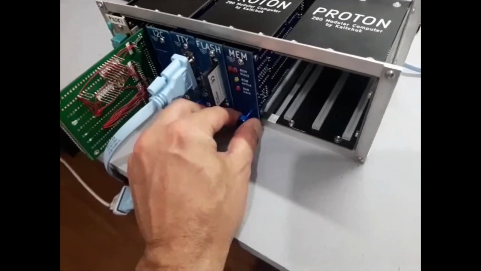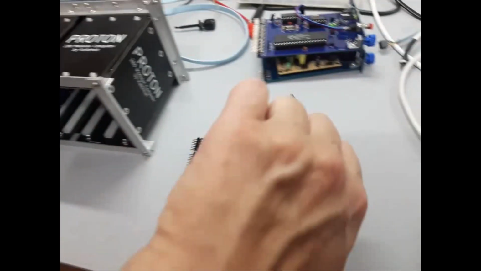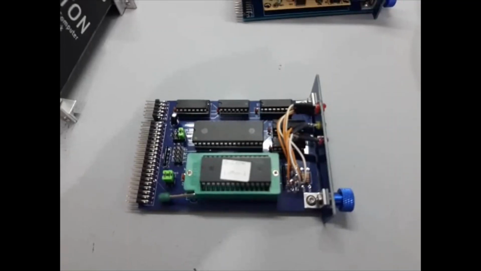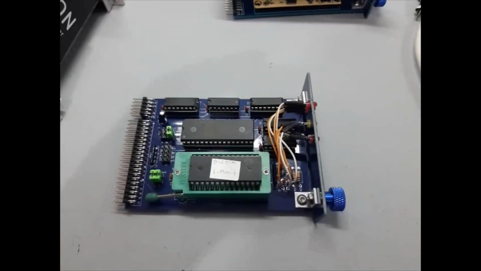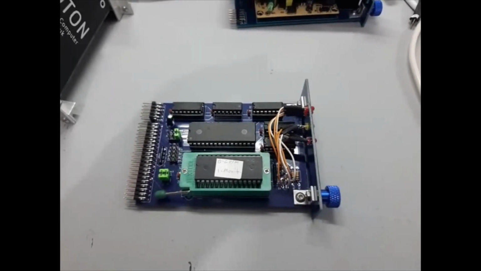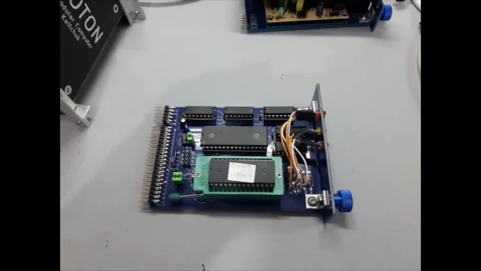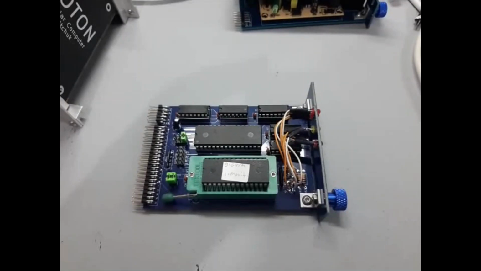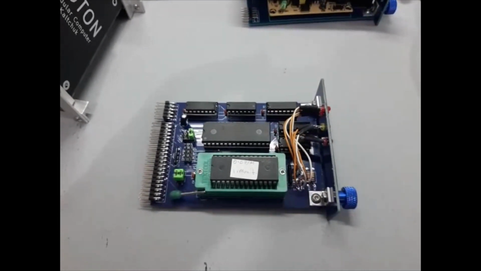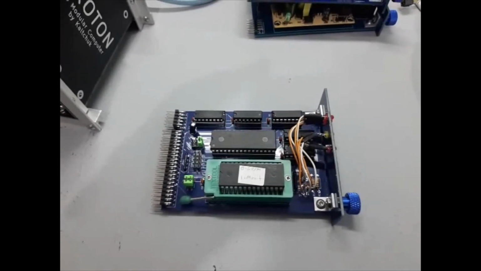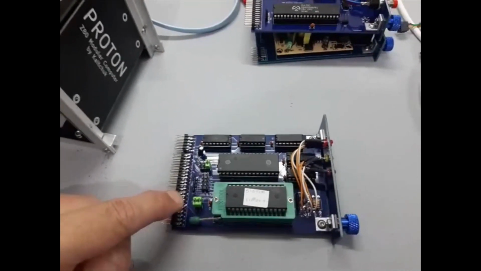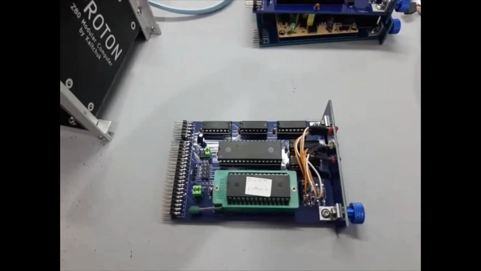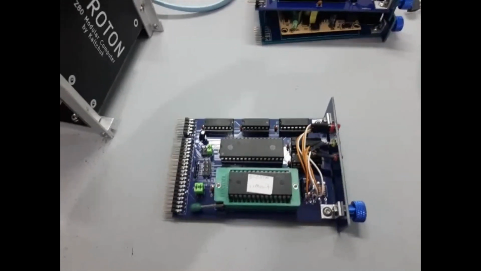Next card is the memory card. So this card has the EEPROM, has also the RAM and some auxiliary circuits. The EEPROM is inserted in a ZIF socket, so you can easily take it out, reprogram it, and put it back. The 64 KB of the EEPROM is divided in 4 blocks, 0, 1, 2, or 3. So according to which one of these jumpers you select, from which of the blocks the system will boot.